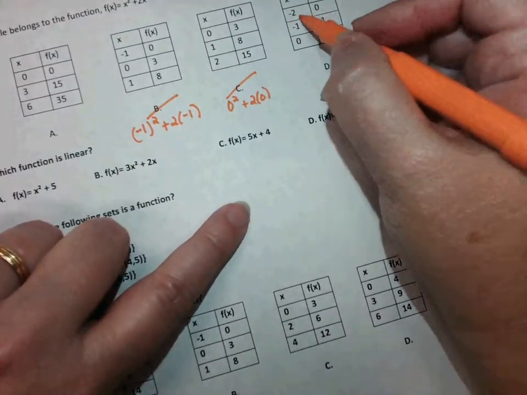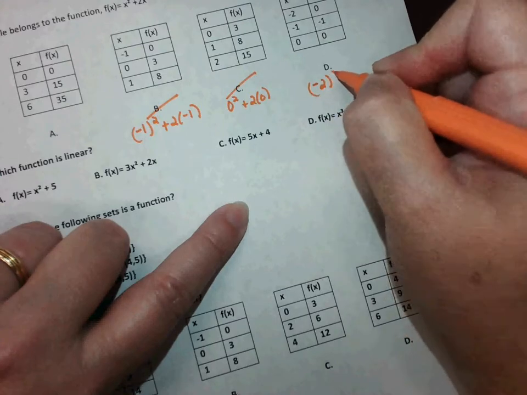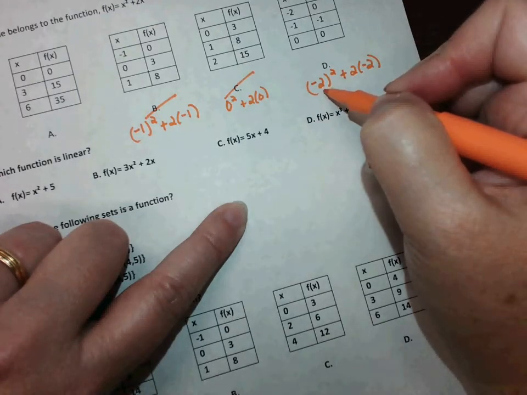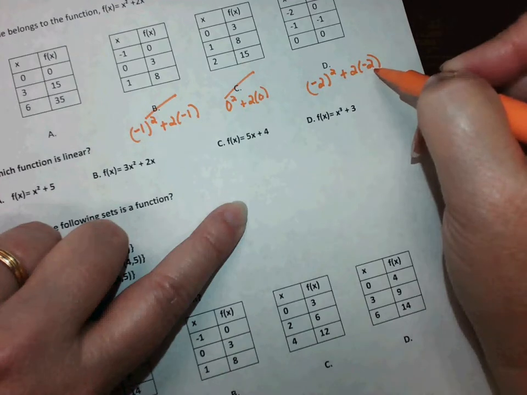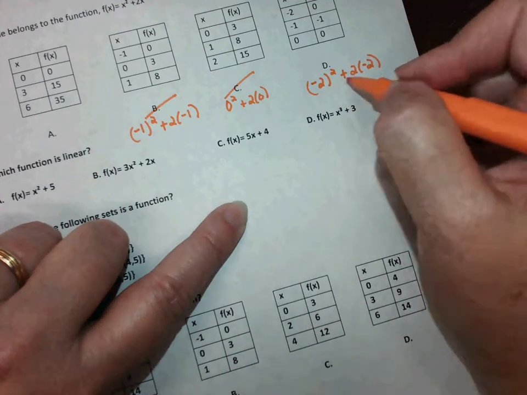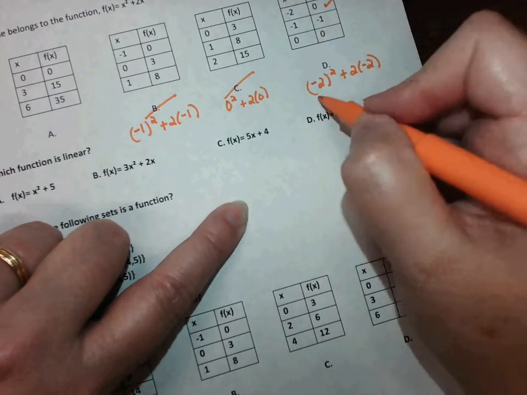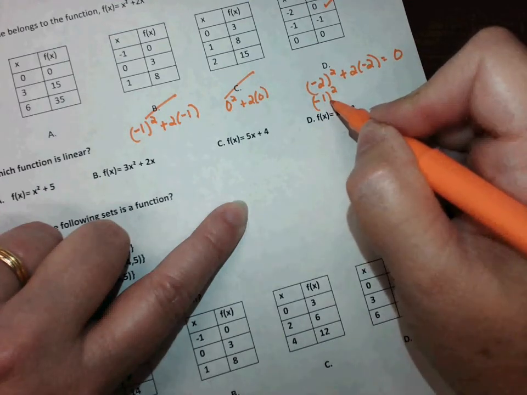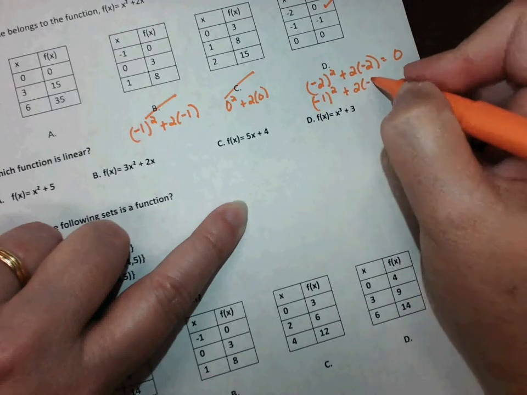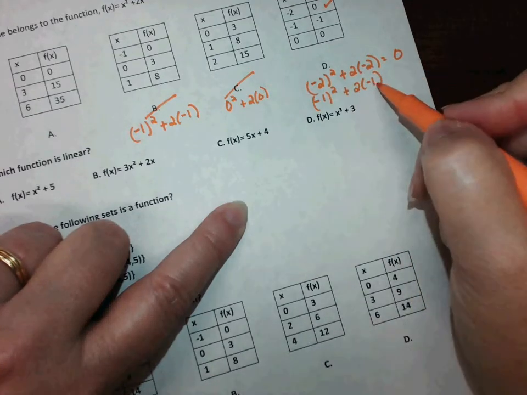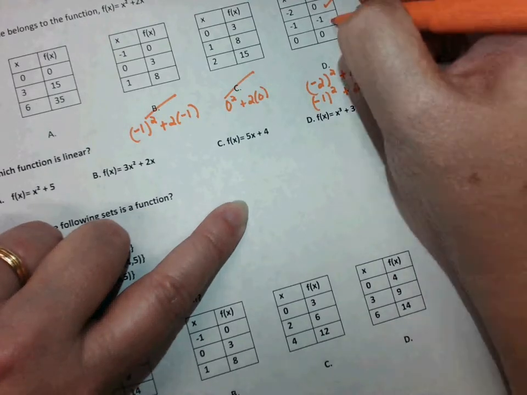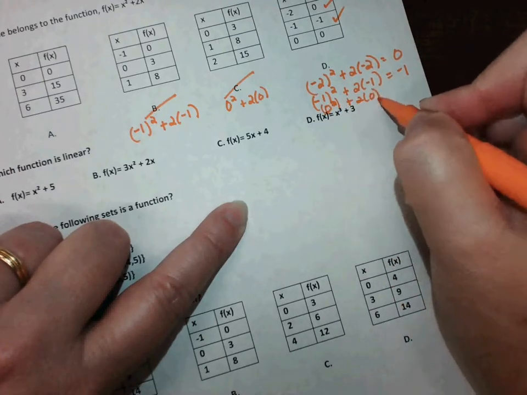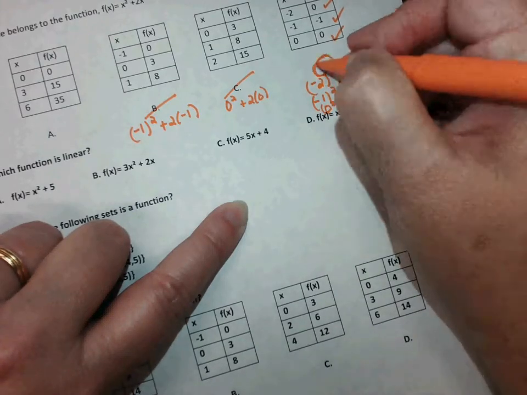Let's try this one. Let's input a negative 2 squared plus 2 times negative 2. Negative 2 times negative 2 is 4, plus 2 times negative 2 is negative 4. 4 plus negative 4 is 0. Let's input here. We've got negative 1 squared, which is 1 plus 2 times negative 1. So 1 plus negative 2, that would equal negative 1. And then if we input a 0, 0 squared plus 2 times 0 equals 0. D would be the correct answer.